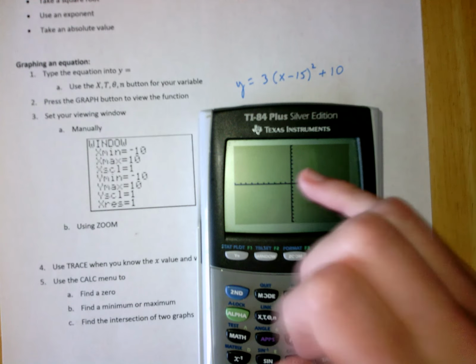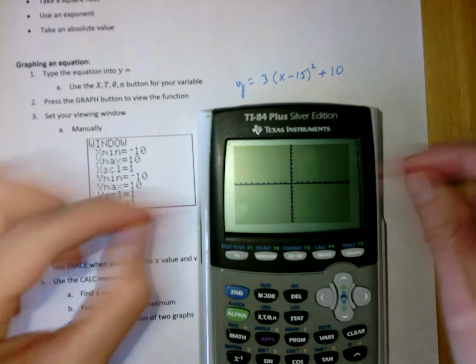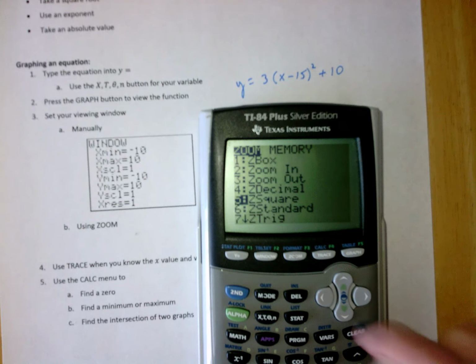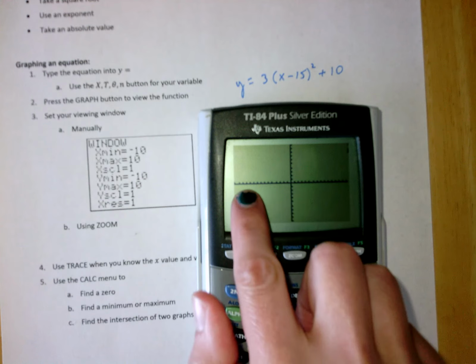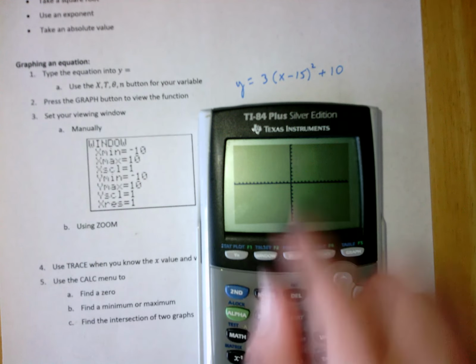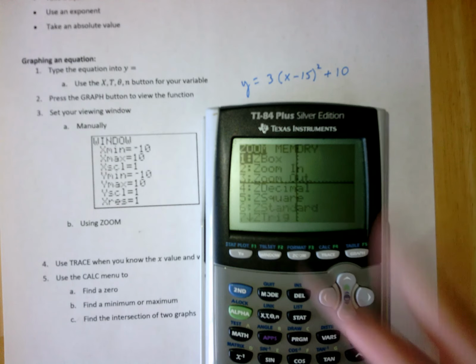Like if we were to graph a circle, it's not going to show up looking like a circle because it's stretched out a little bit. So what Z square does is it makes it so that your view screen, now see how the little tick marks are equally distant? So it's not 10 by 10 anymore. It's adjusted to fit the window. Okay, so that's all that does.